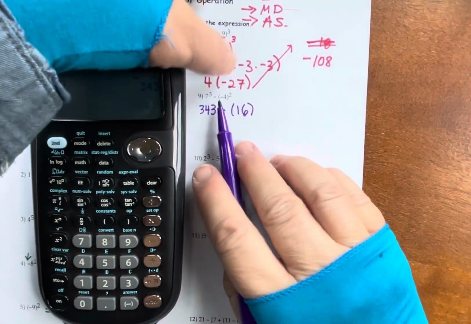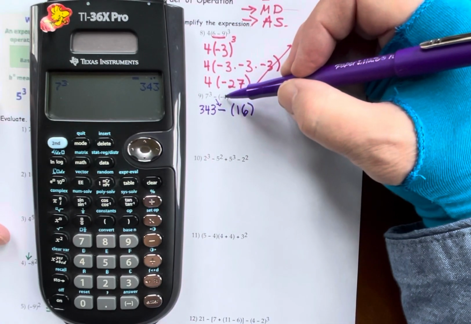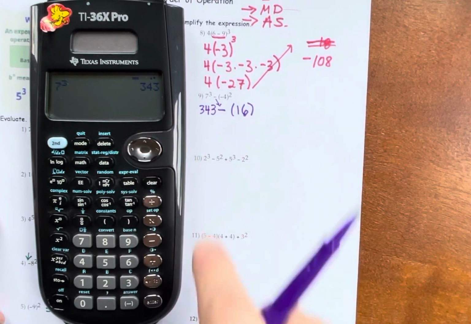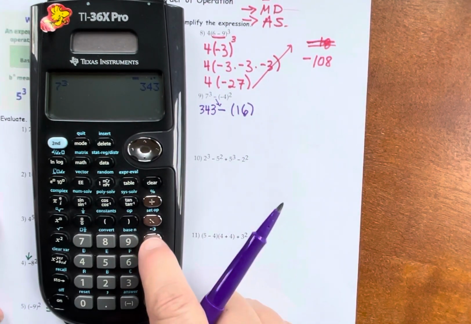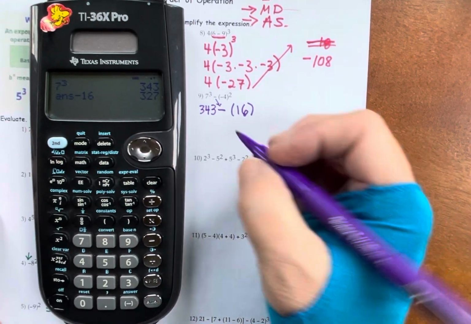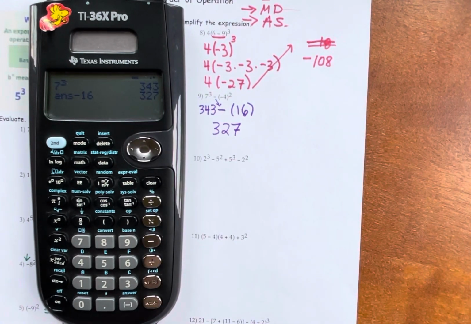What I did was I copied the negative sign down right there, and then I took -4 times -4 and got positive 16. So now I'm looking at 343 minus 16. And we get 327 as the answer. And you can show more work on that if it makes you comfortable. I think you need to show a little work to prove to the teacher you didn't just type it straight into your calculator, right?